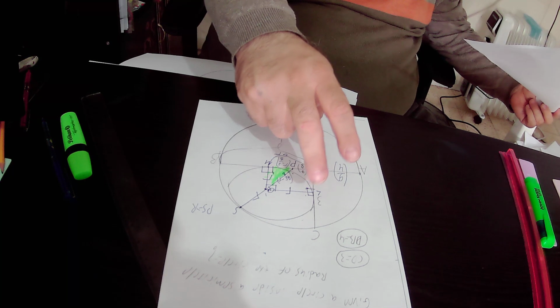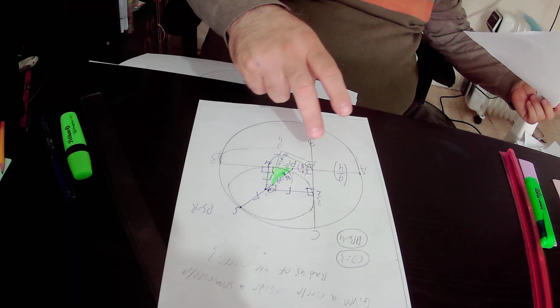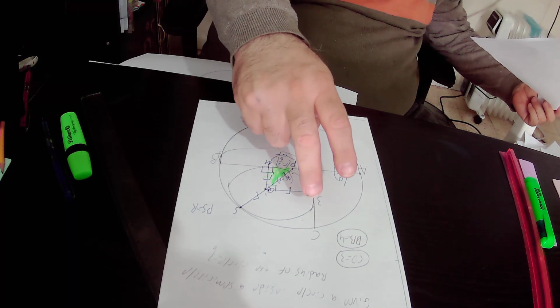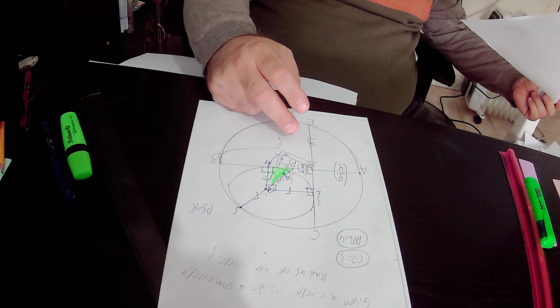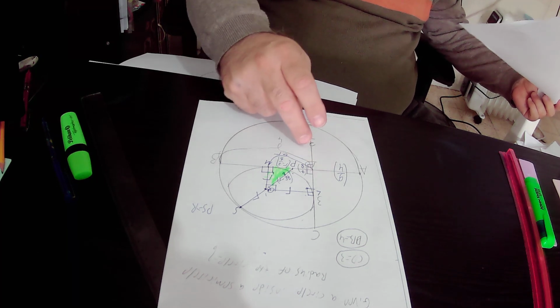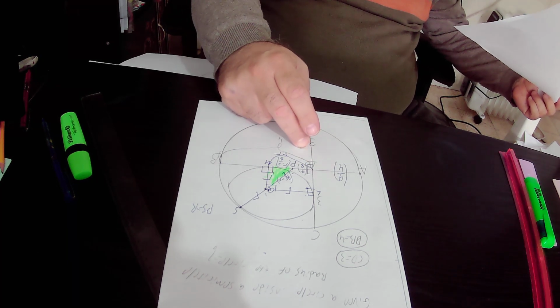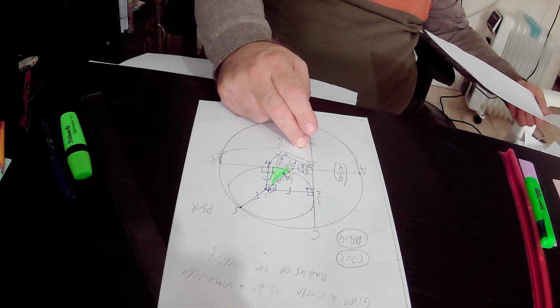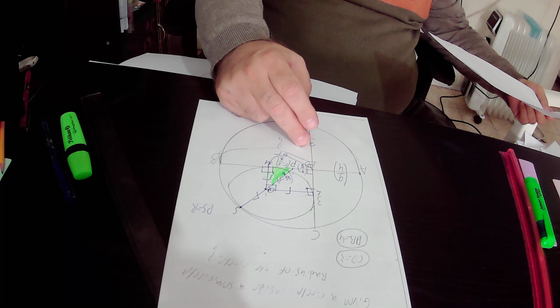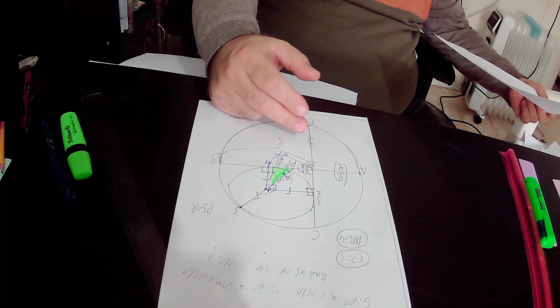That is to say, CD and ED, which is a mirror image of CD, must be equal to each other, because one is the mirror image of the other. When you look at the mirror, you see yourself opposite, but your length doesn't change. Okay?